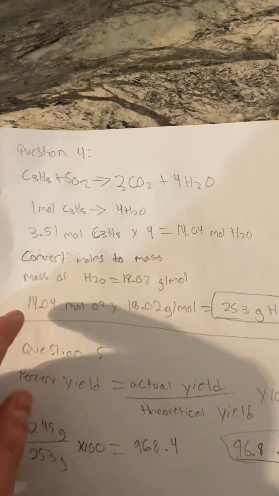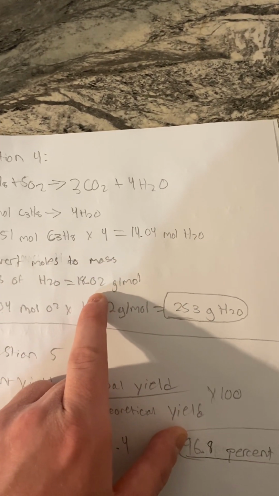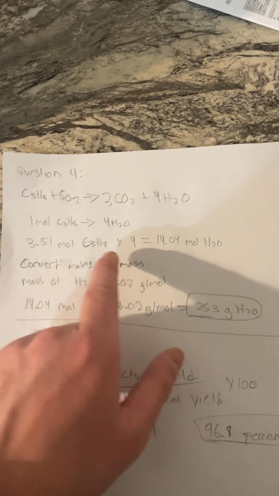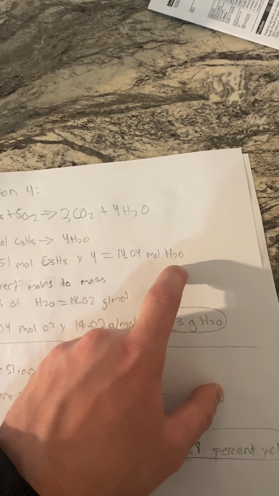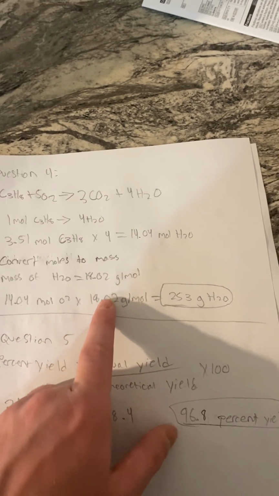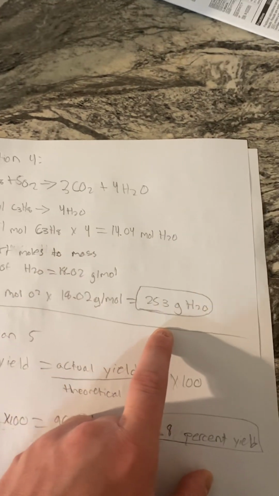Then we're going to convert our moles to our mass. We know that the mass of H2O is 18.02 grams per mole. We're going to take our 14.04 moles of H2O. We're going to multiply that by the molar mass of H2O, and that's going to give us 253 grams of H2O.